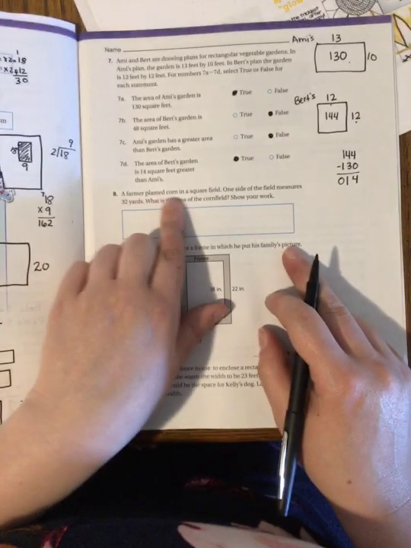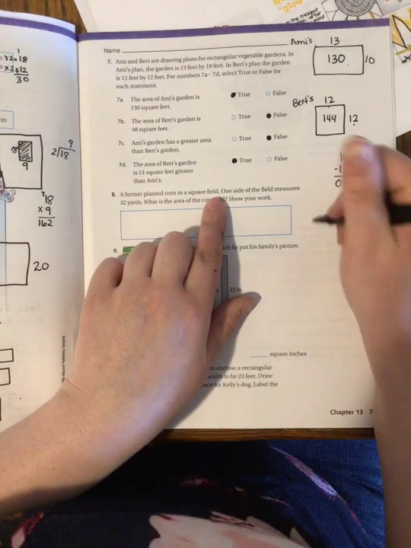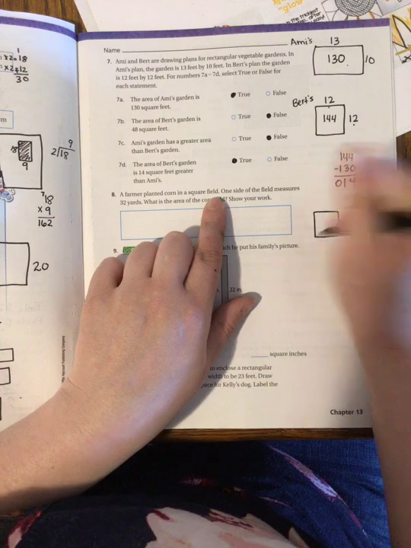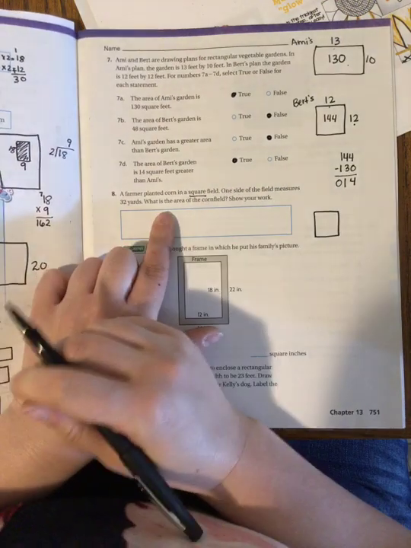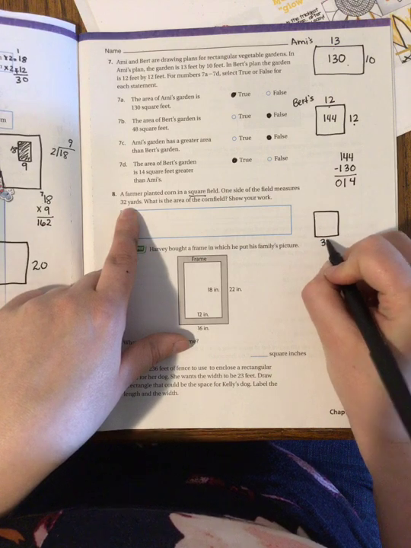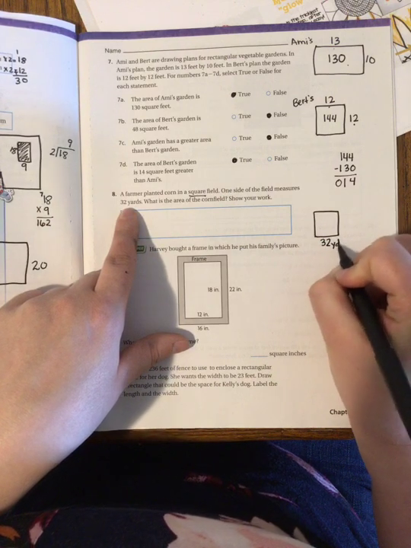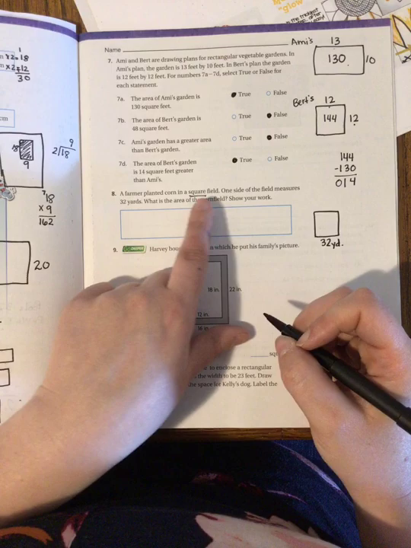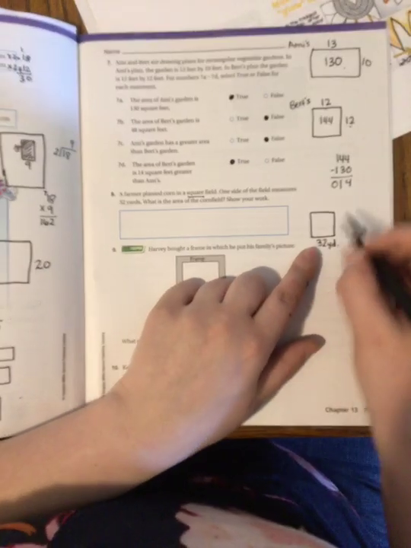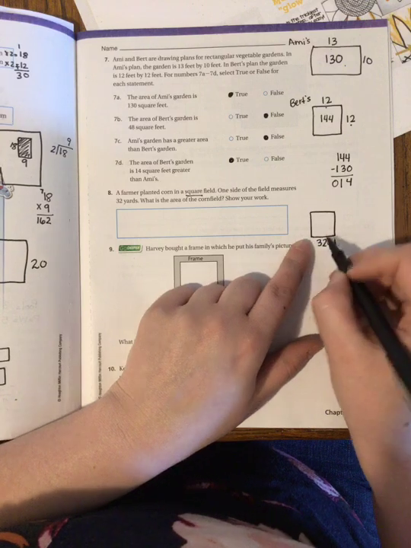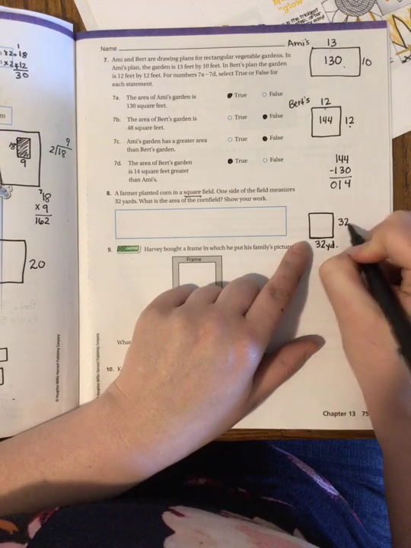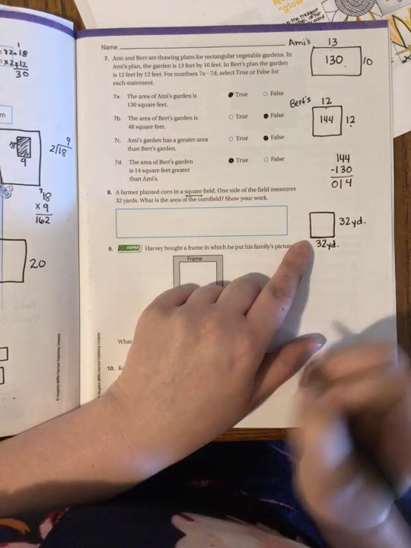All right, a farmer planted corn in a square field. Okay, a square field tells us a lot of information. One side is 32 yards. What is the area of the cornfield? Well, if we know anything about a square, we know that squares have 4 equal sides. So if this side is 32, then this side must be 32.